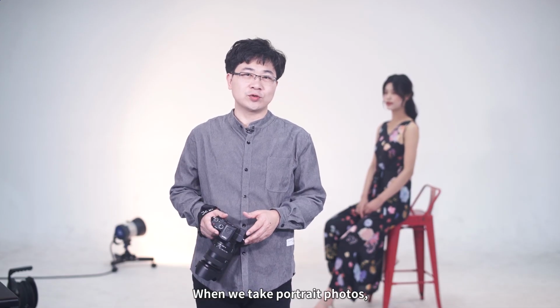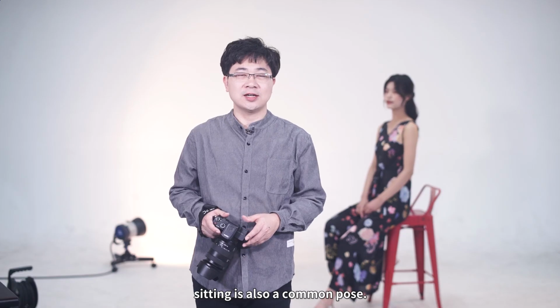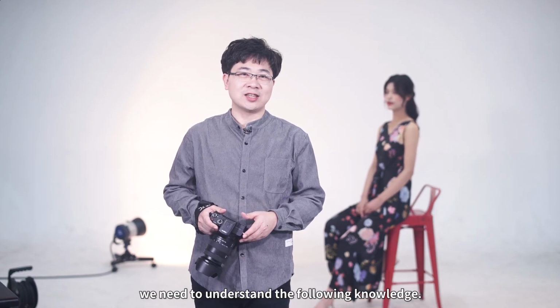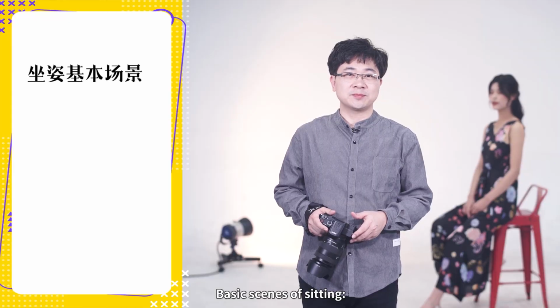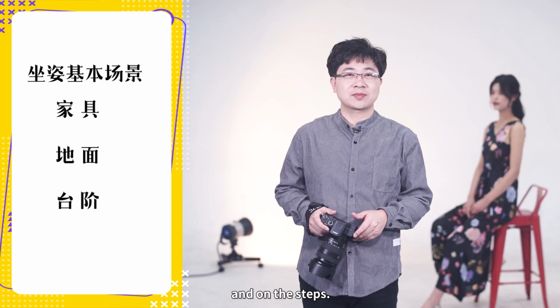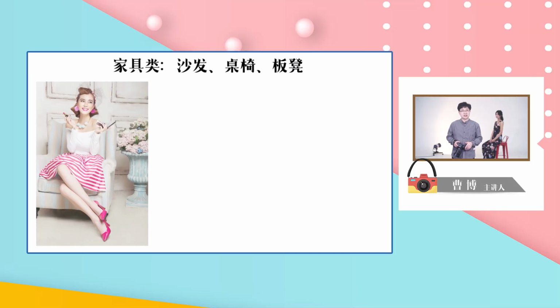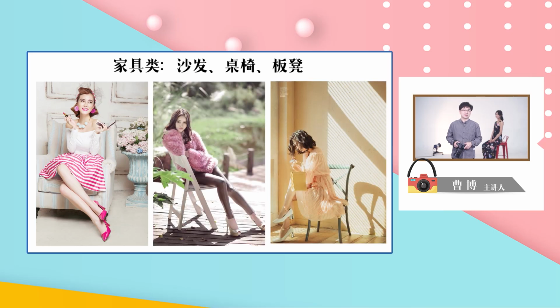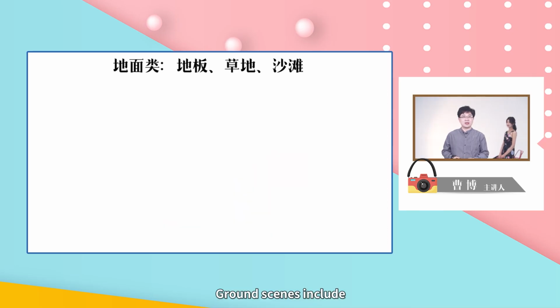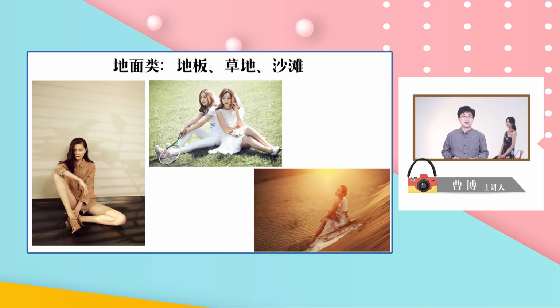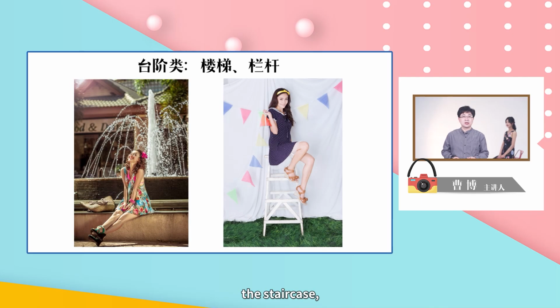When we take portrait photos, sitting is also a common pose. Before shooting, we need to understand the following knowledge. Basic scenes of sitting: with furniture, on the ground, and on the steps. Generally, people would sit on some furniture. Ground scenes include the floor, the grass, the beach, and so on. Step scenes include the staircase, the railings, etc.